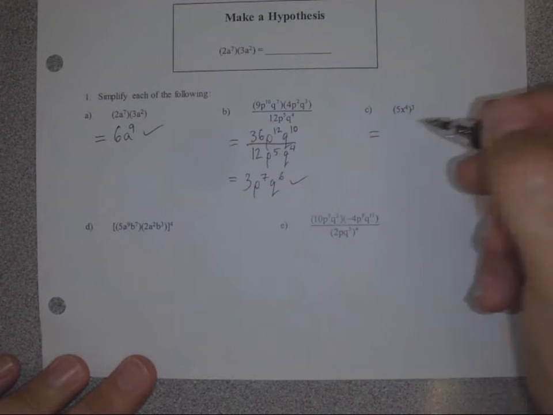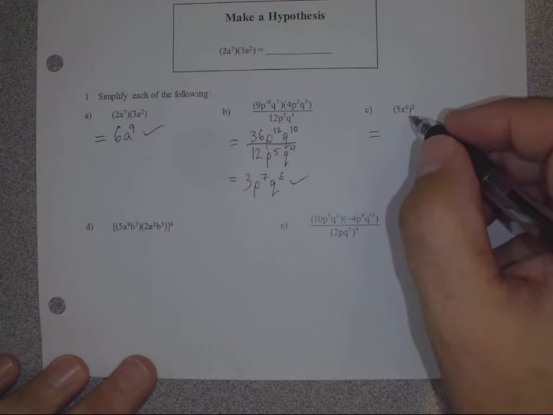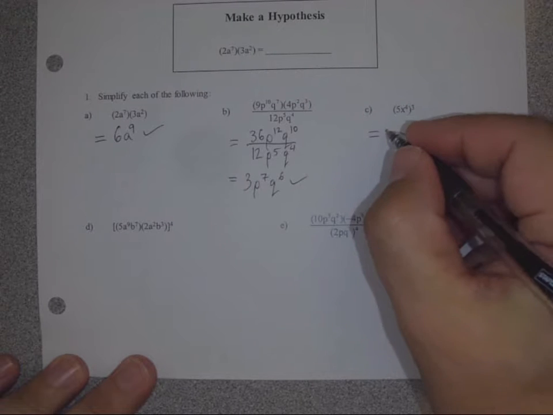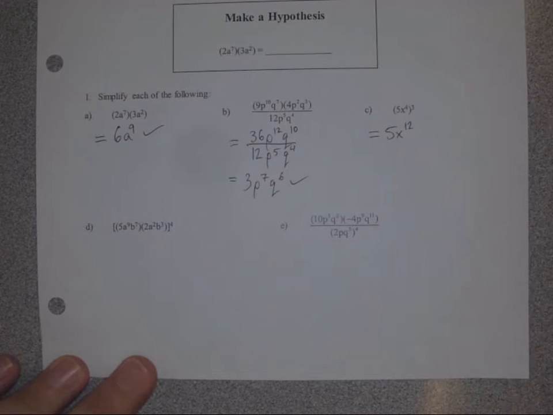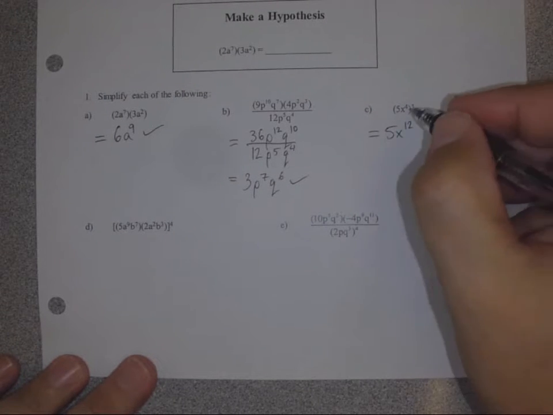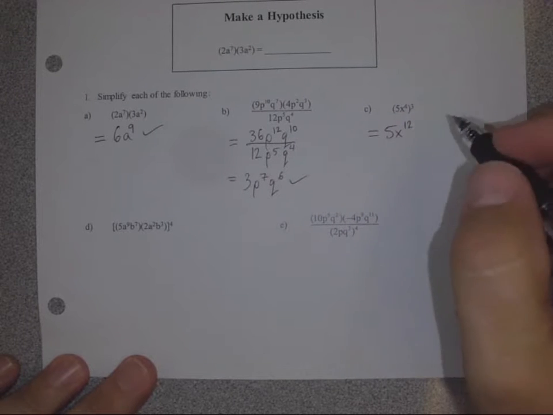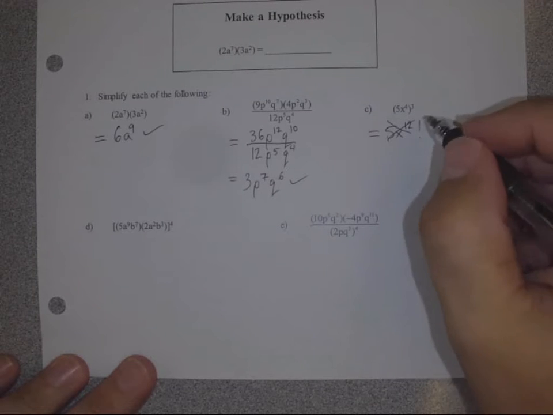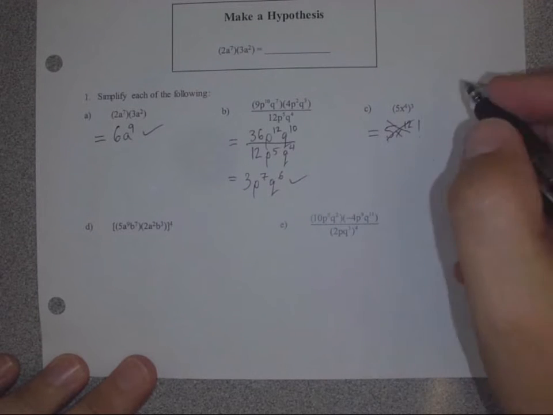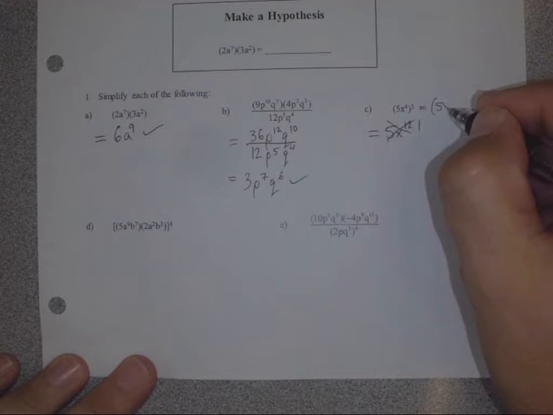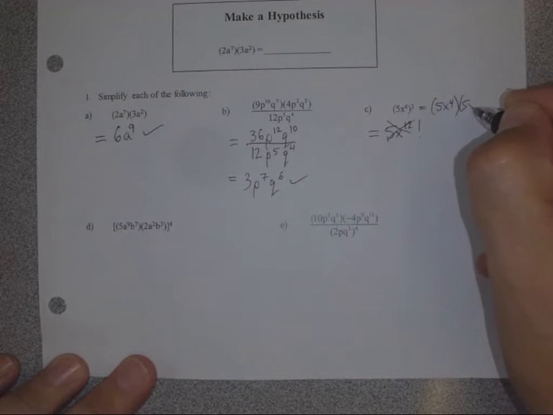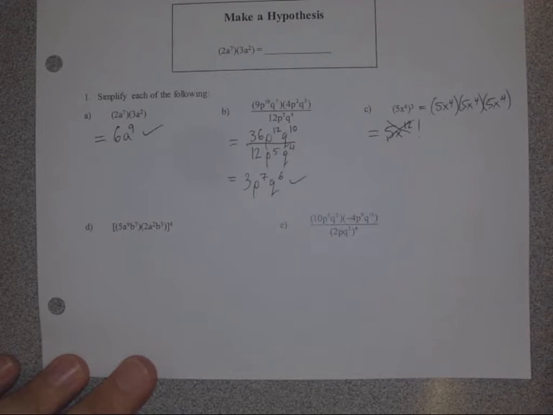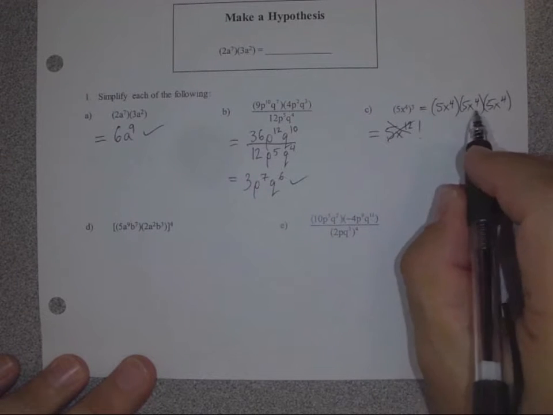All right, here's the next one. Most people would think, okay, the answer to this question, 5x to the 4 cubed, is 5x to the 12, right? That makes sense. 4 times 3 is 12, no problem. However, that's wrong. Don't do that. You have to remember that 5x to the 4 is the base, and so what this really means is 5x to the 4 times 5x to the 4 times 5x to the 4, 3 times. You take that base and multiply by itself 3 times.